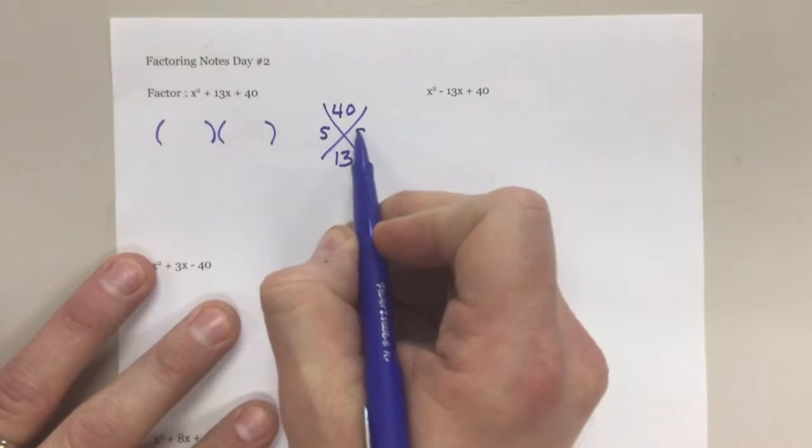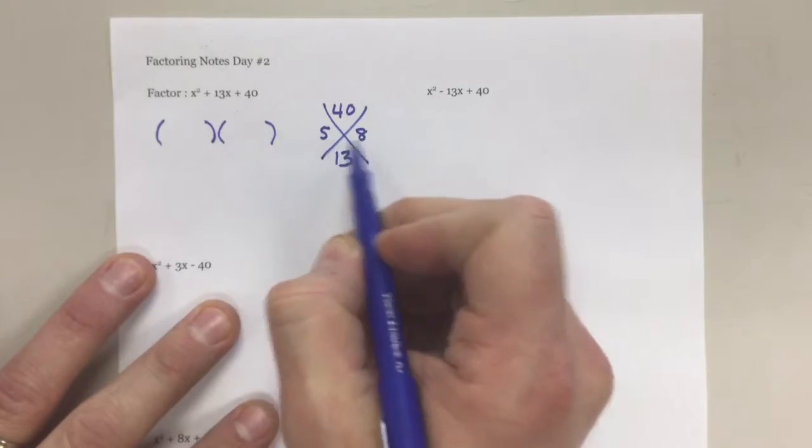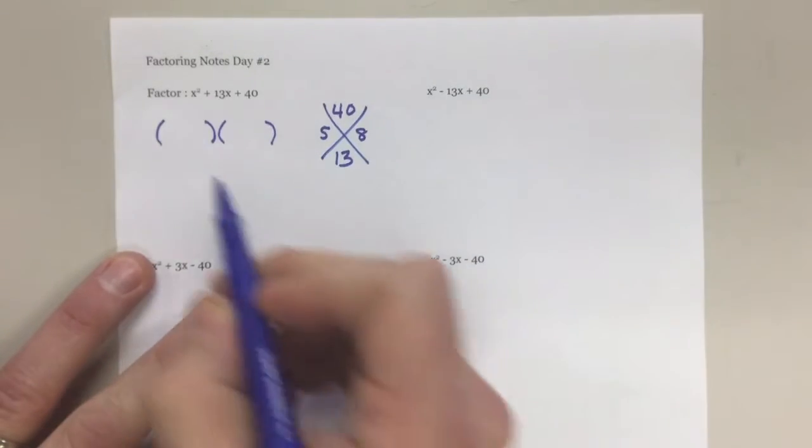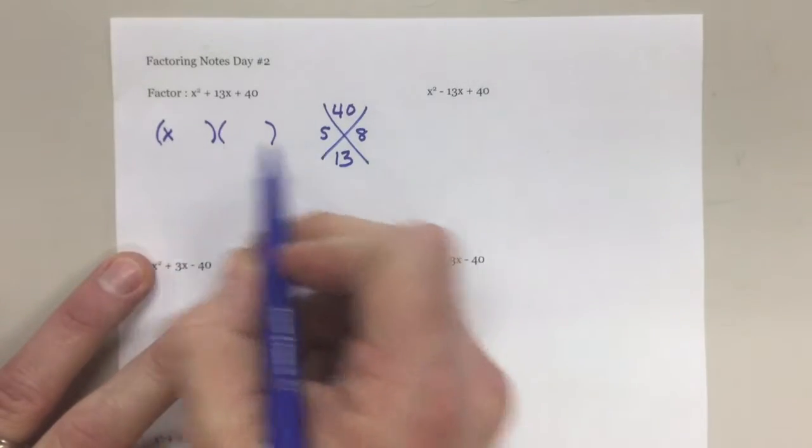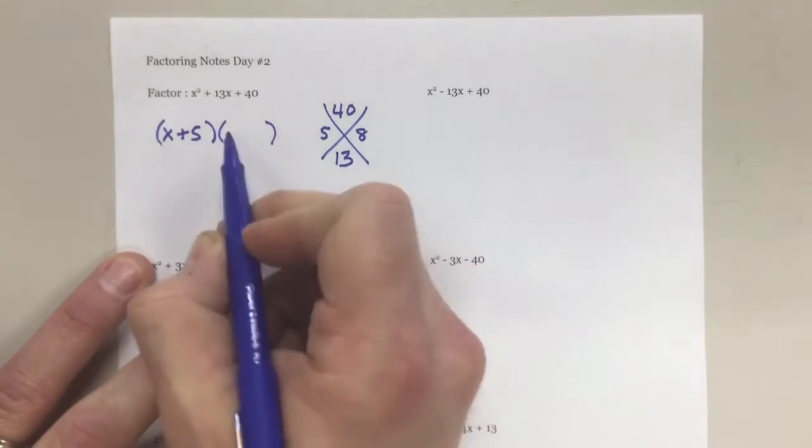And then think of what two numbers multiply to be 40 and add to be 13. Well, 5 and 8 work. 5 plus 8 is 13. 5 times 8 is 40. So over here, my two factors are x plus 5 and x plus 8.